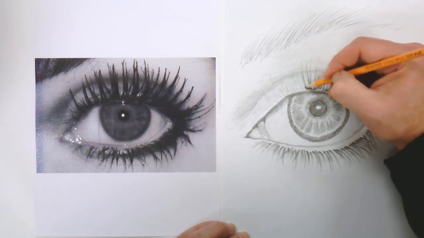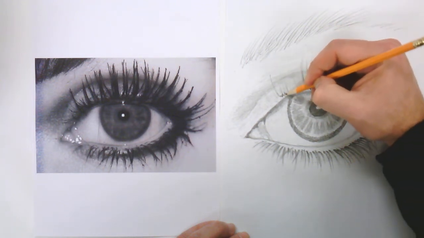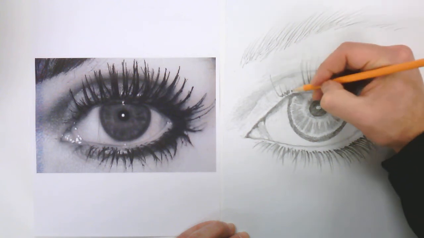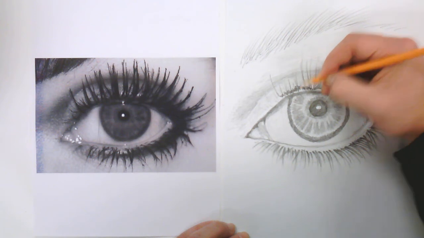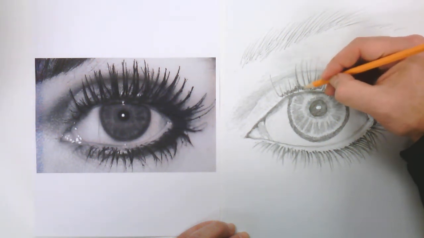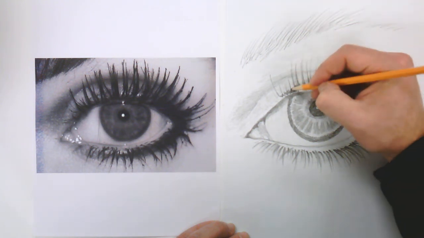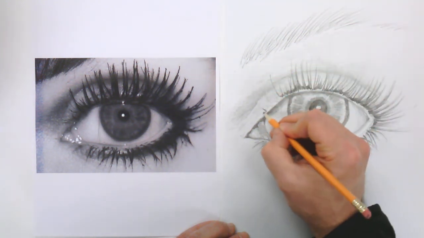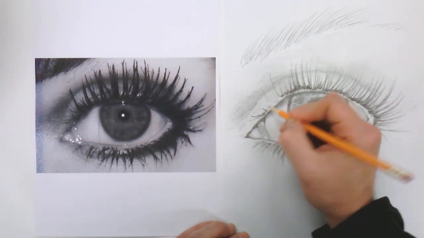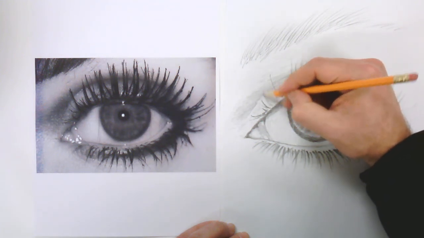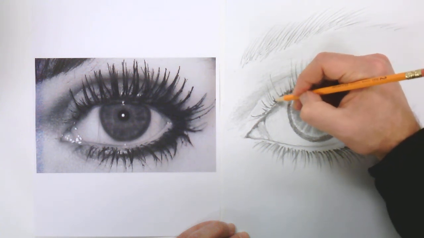So this eye, I'm adding a lot of my own different parts of the eyelashes that aren't in the picture, and you can figure out what you want to do with it.